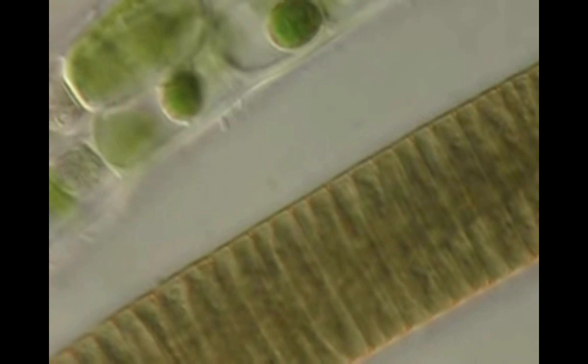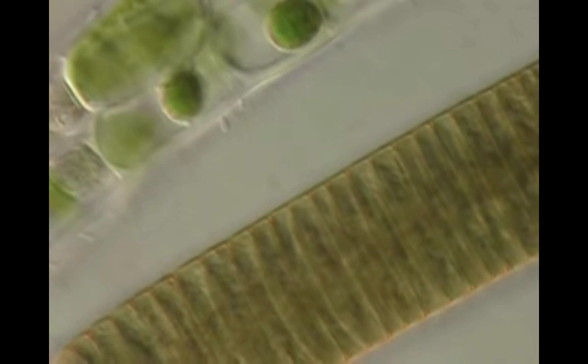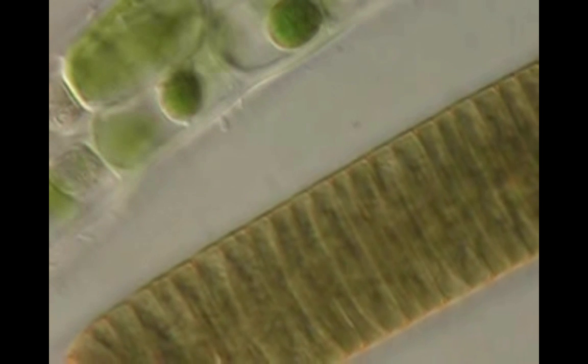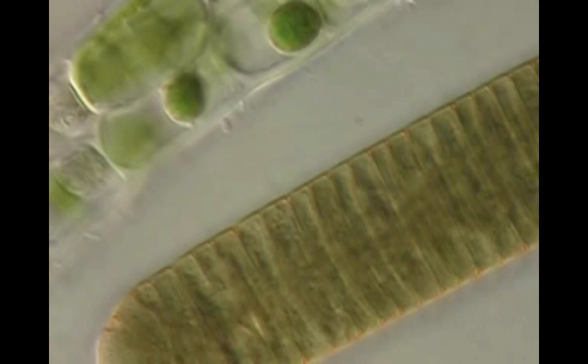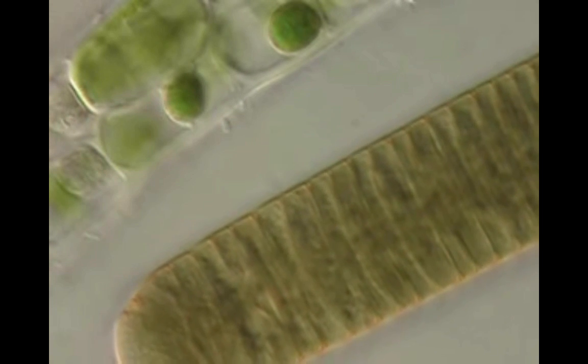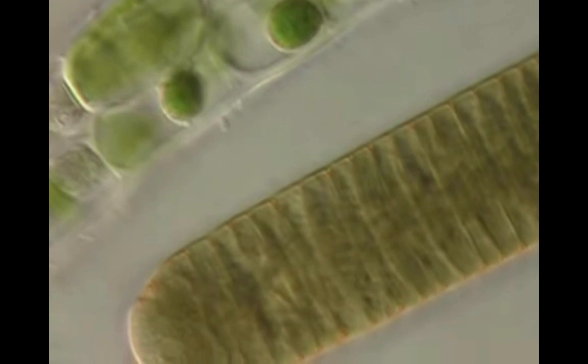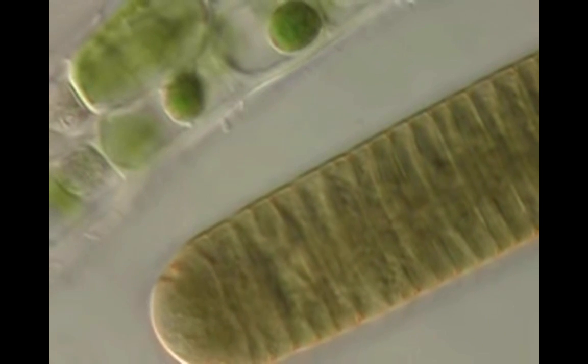What you can see now here is cyanobacteria. This is the body of the microorganism. You can see how nicely it is gliding. It's a slow kind of motility, but it allowed the microorganism to move towards, in this case, cyanobacteria, towards light.